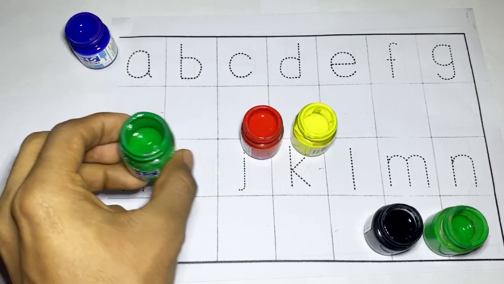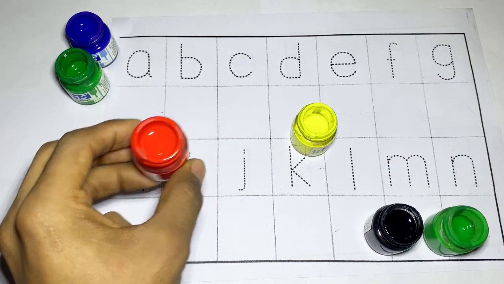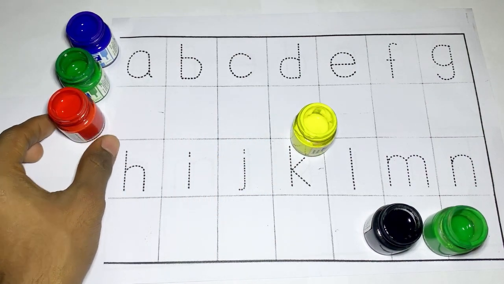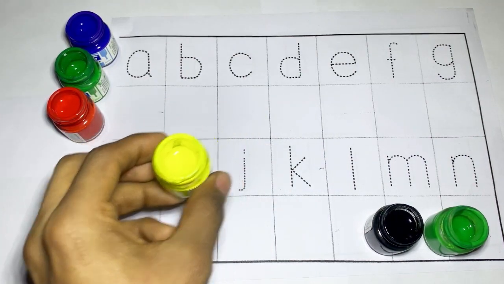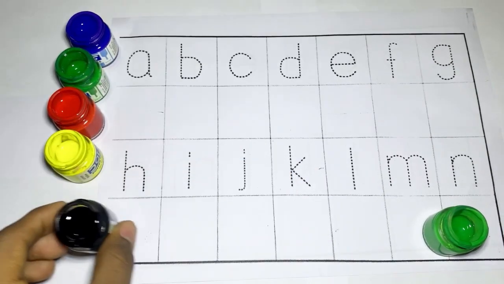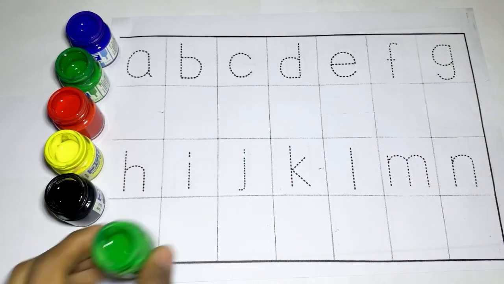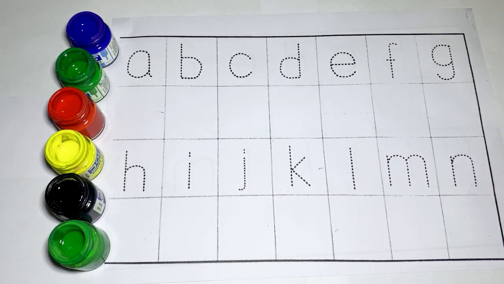Green color. Red color. Yellow color. Black color. Light green color. Kids now coloring small letters, alphabets, and numbers.